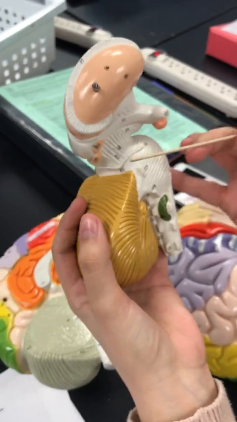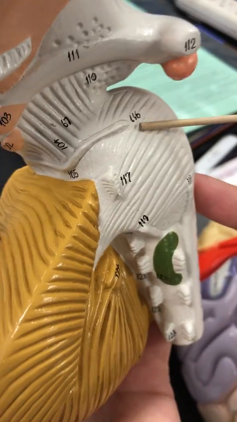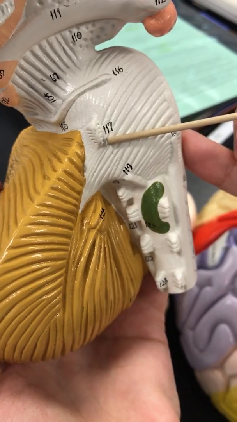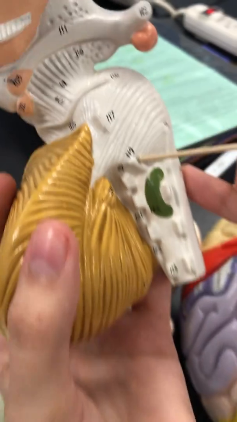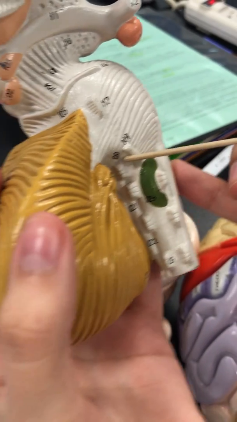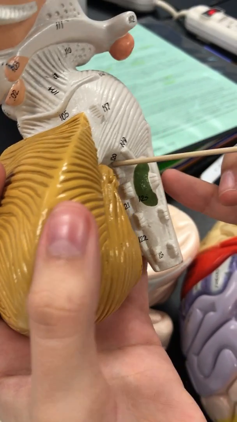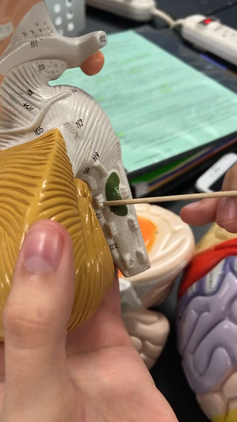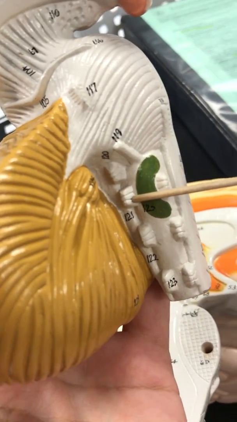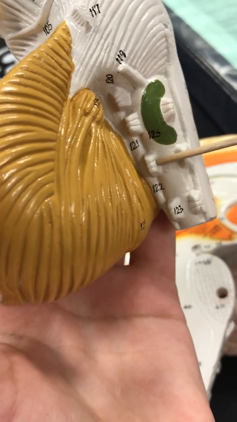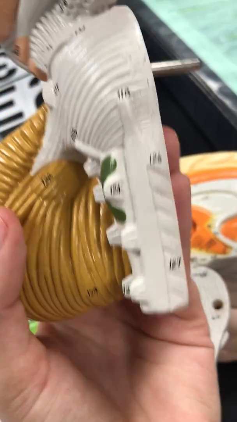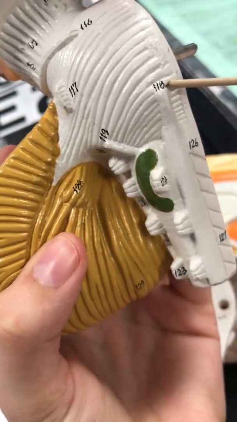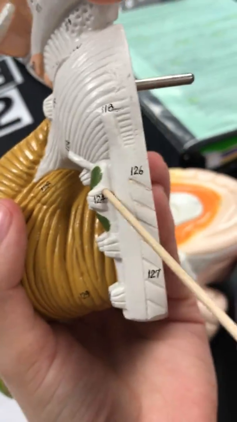And then the trochlear nerve, 116, trigeminal nerve, abducens nerve, facial nerve, the vestibulocochlear nerve, then the glossopharyngeal nerve, the vagus nerve, the spinal accessory nerve, the 124, always that one is the hypoglossal nerve.